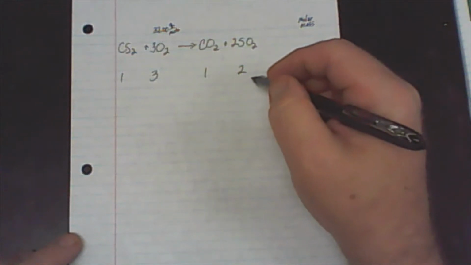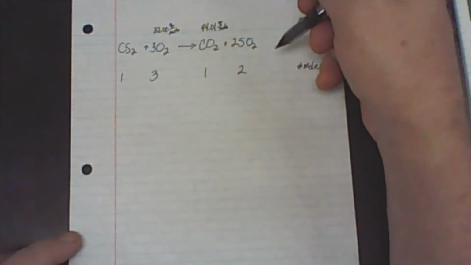Well, what else can I figure out from this? I can look up the molar masses. Simple enough. You should all know that the molar mass of O2 is 32.00 grams per mole. In other words, oxygen 16.00 times 2 gives me 32. You might remember that CO2 is going to be 16 plus 16 plus 12.01, which would give me 44.01 grams per mole.